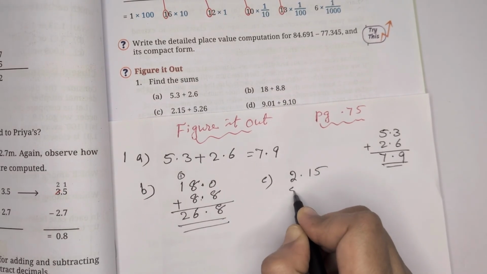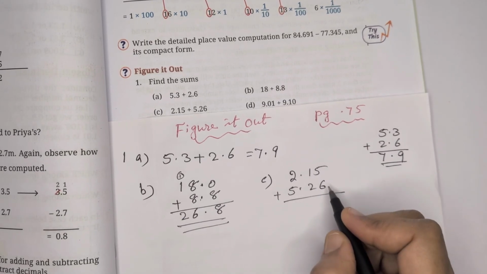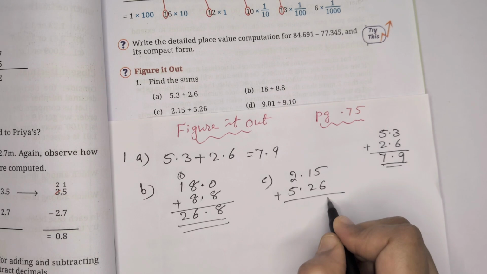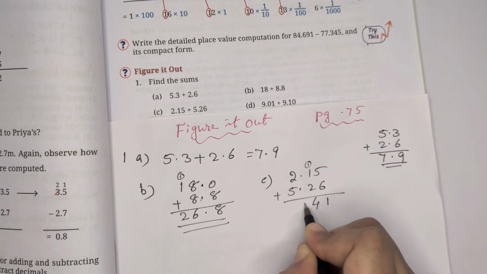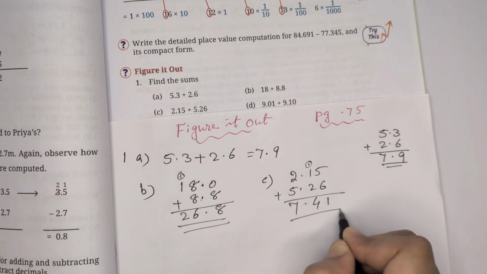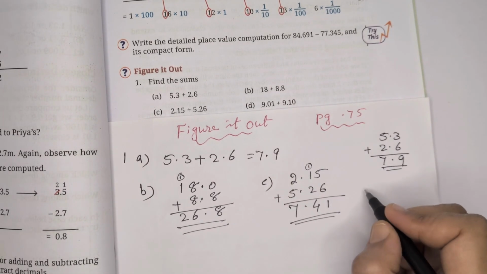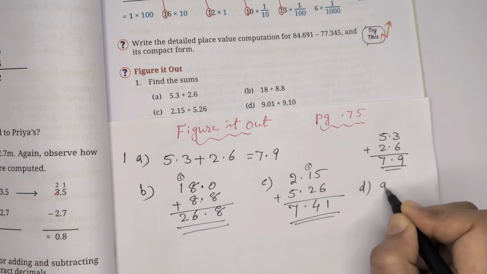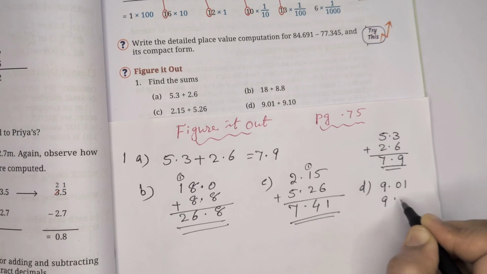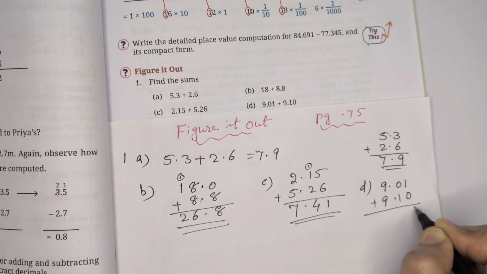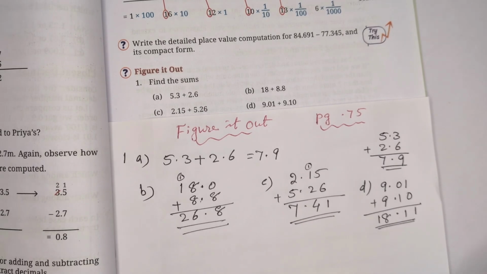Now third one, 2.15, 5.26. Here the decimal places are same. So normal addition only. 6 plus 5, 11, carry over 1 and 4, decimal point, 5 plus 2, 7. We'll get 7.41. Next D, 9.01, 9.10. That also easily we can do. We'll get 18.11.